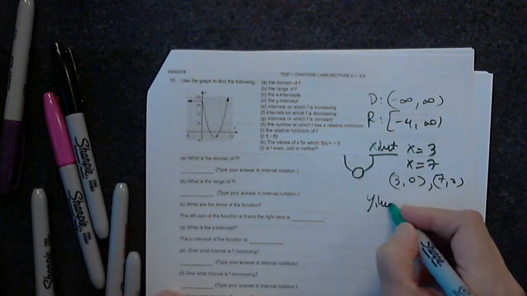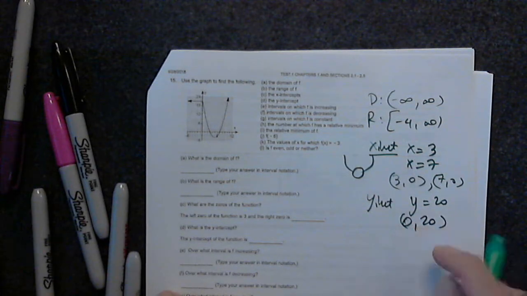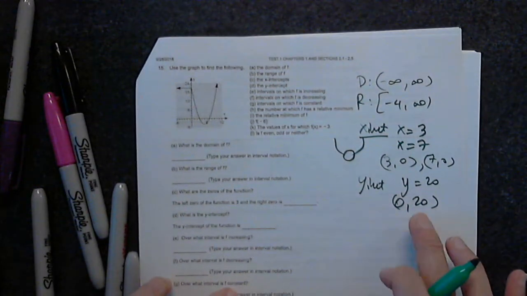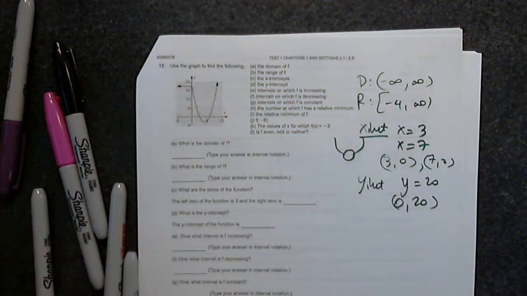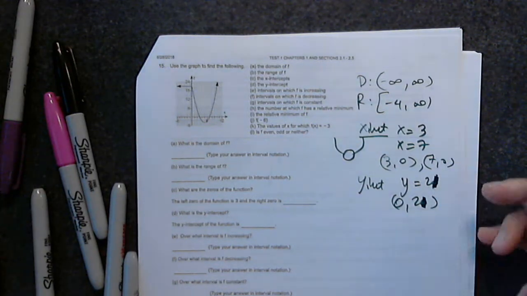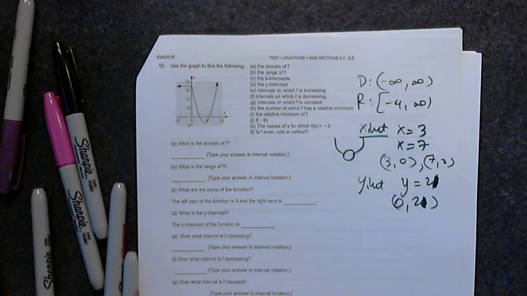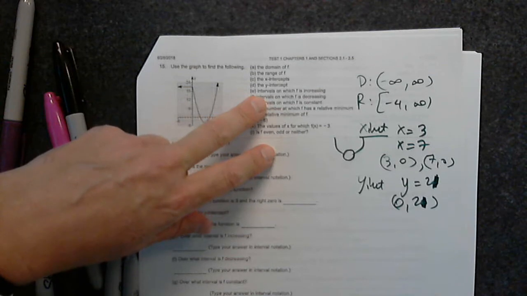Yes, the Y-intercept is when x is 0, so it's (0, 20). As you noticed, remember (0, 20) is the Y-intercept. Oh, it's 21? I'm sorry. Yes, that's okay. I didn't even look. I trusted you. Okay, intervals on which f is increasing.